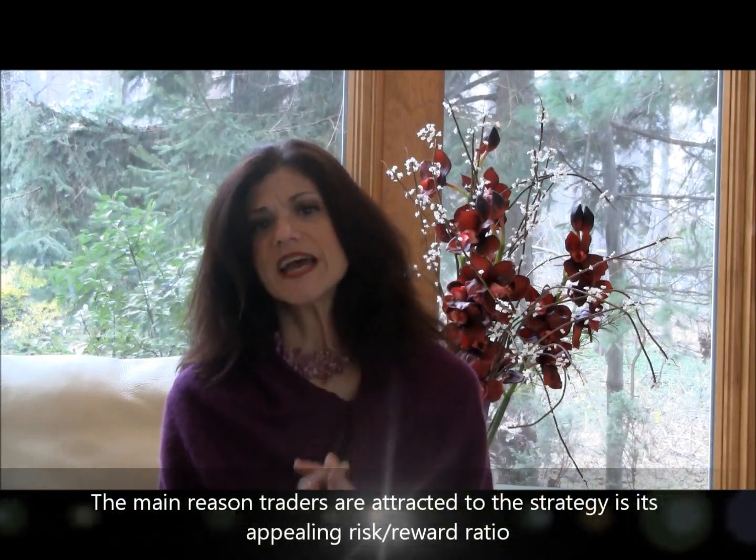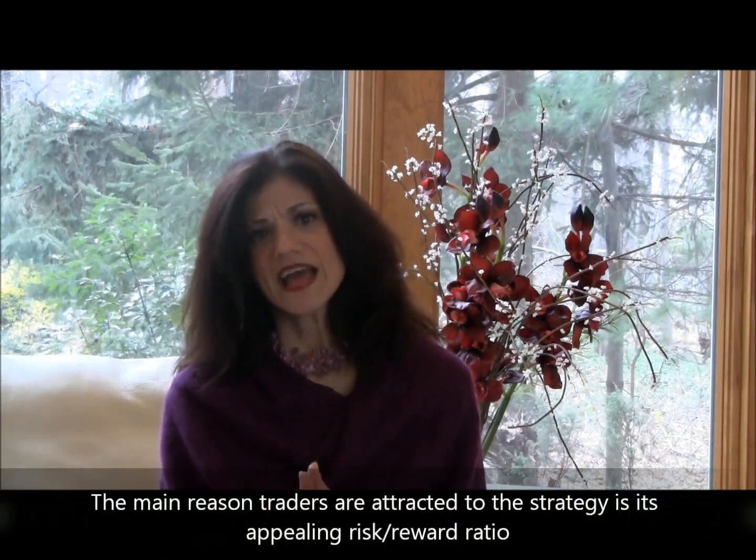Let's talk about the risk and reward profile. The main reason traders are attracted to the strategy is its appealing risk-reward ratio. At its highest potential, the short iron butterfly carries the promise of great profit. Yet, unlike many other strategies that require matching risk, the short iron butterfly carries low inherent risk.